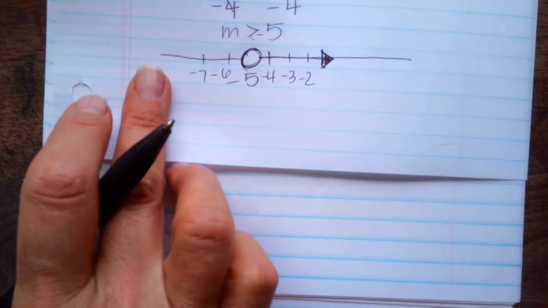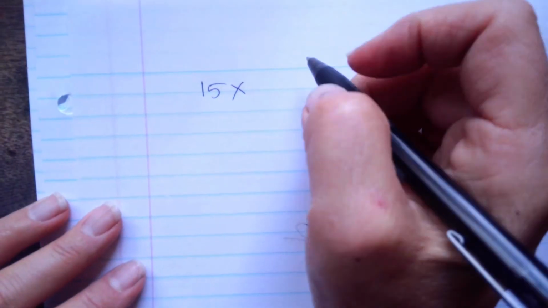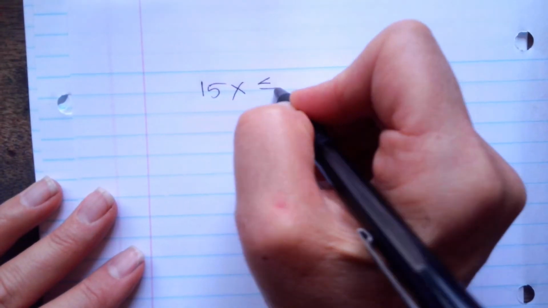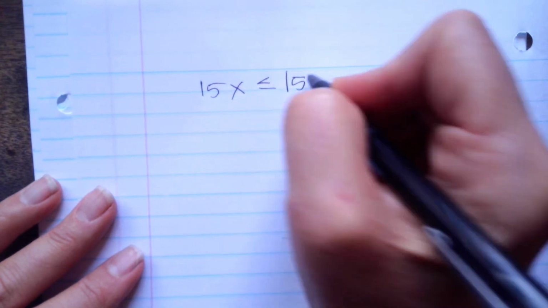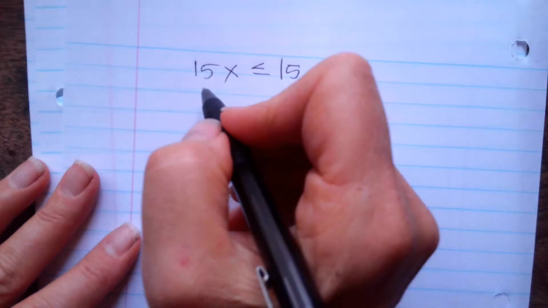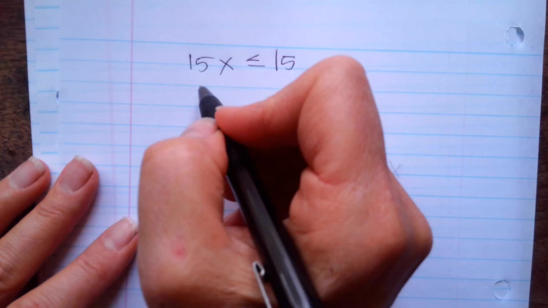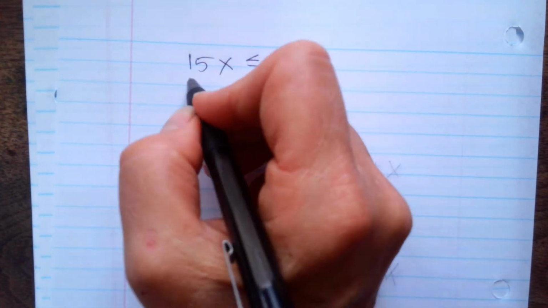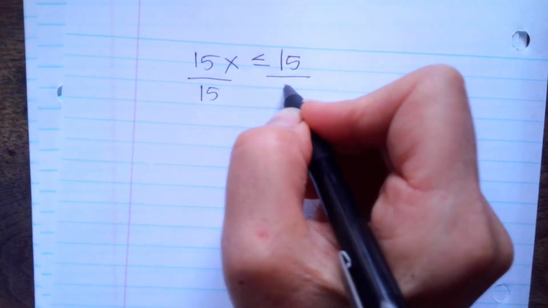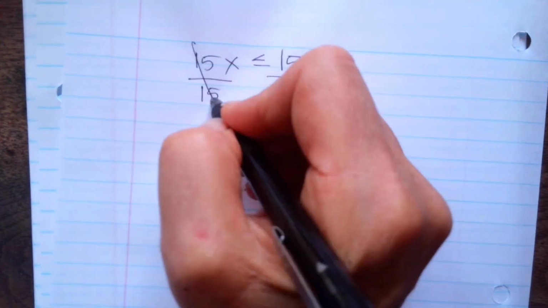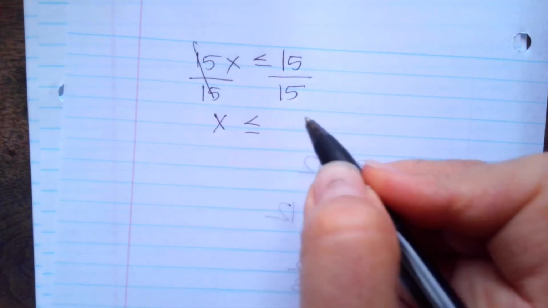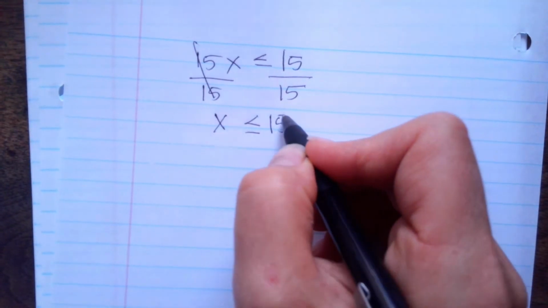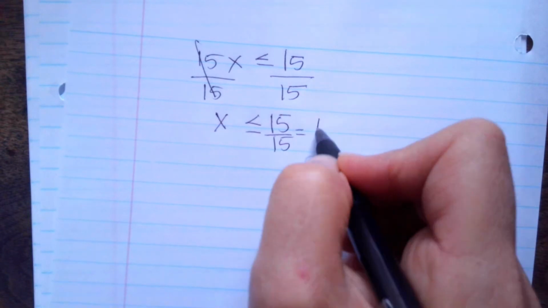Number 2 is 15 times x, which is just the same as 15x is less than or equal to 15. So we're going to say they're multiplying by 15. What do you have to do, Shri? Divide. And anything you do to one side, you do to the other. X is less than or equal to 15 divided by 15 is 1.